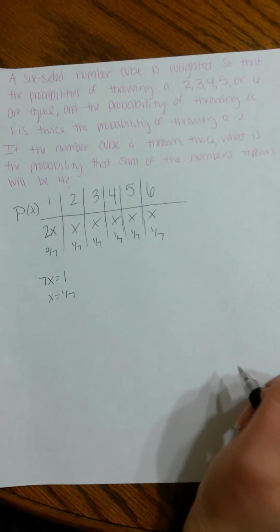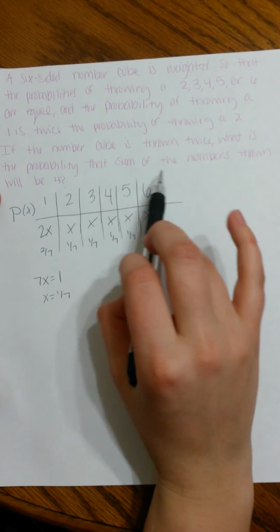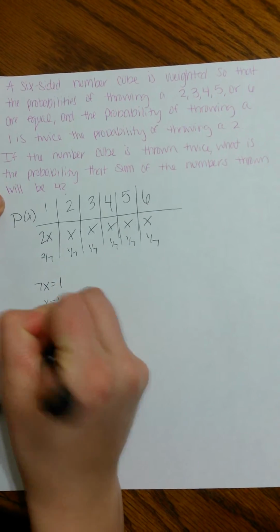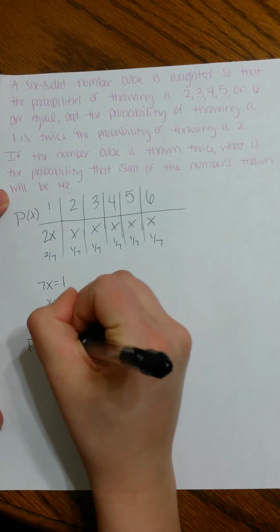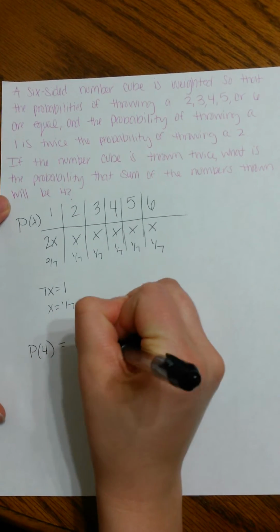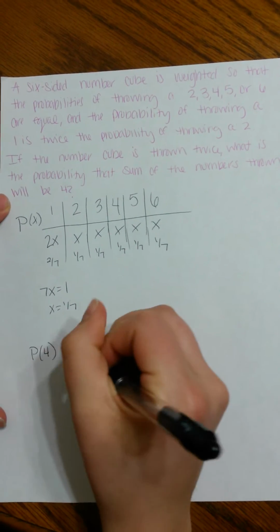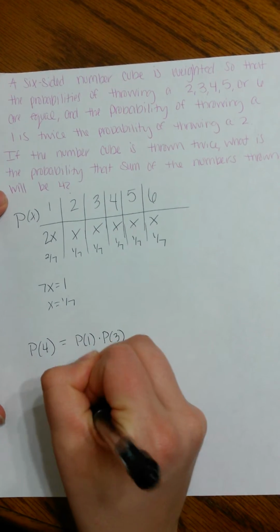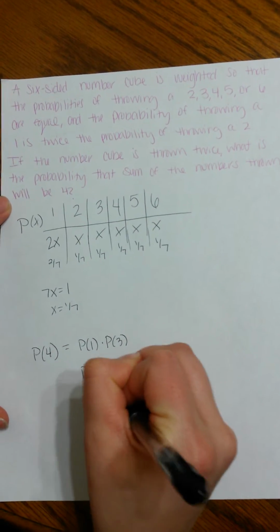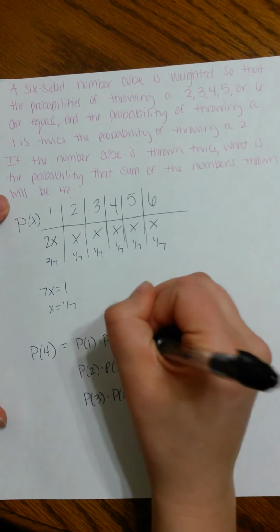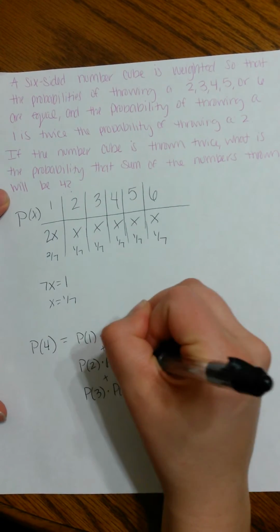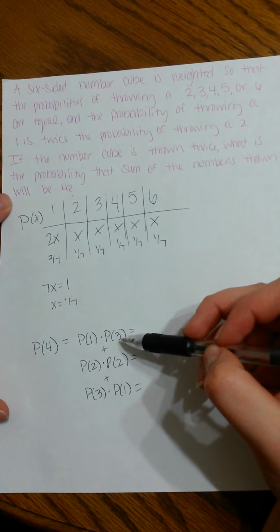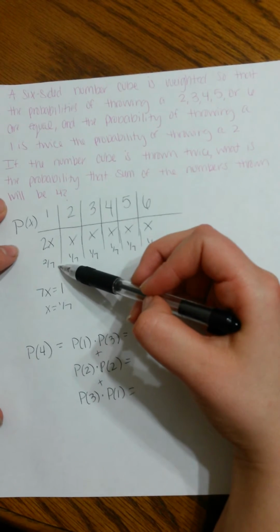So then it wants to know, what is the probability that the sum of the numbers thrown will be 4? So we want to know the probability of 4. Ways to get a 4 would be the probability of 1 times the probability of 3, the probability of 2 times the probability of 2, and the probability of 3 times the probability of 1. Then we want to add those together because we want to know what the total of all this together is.